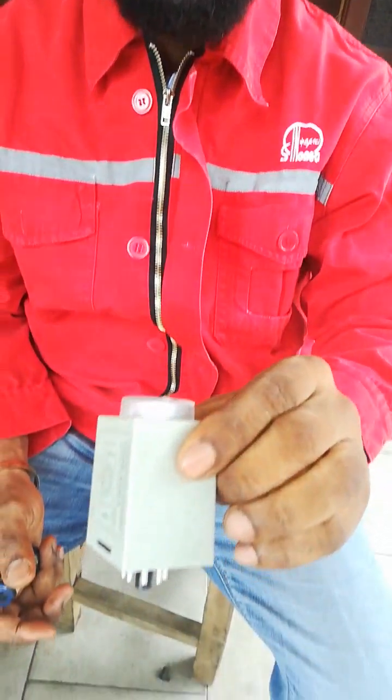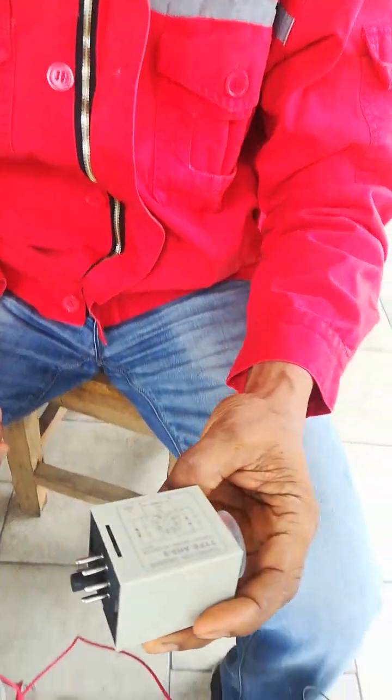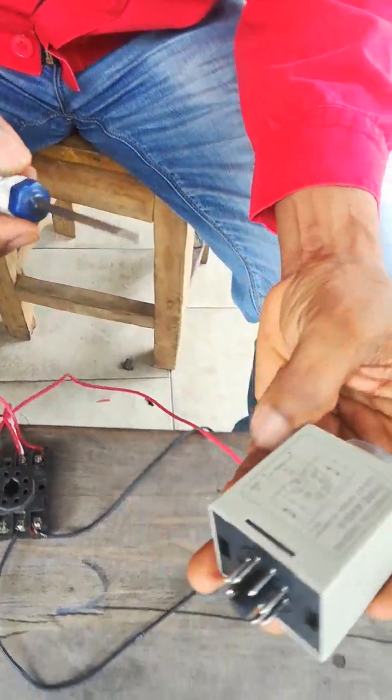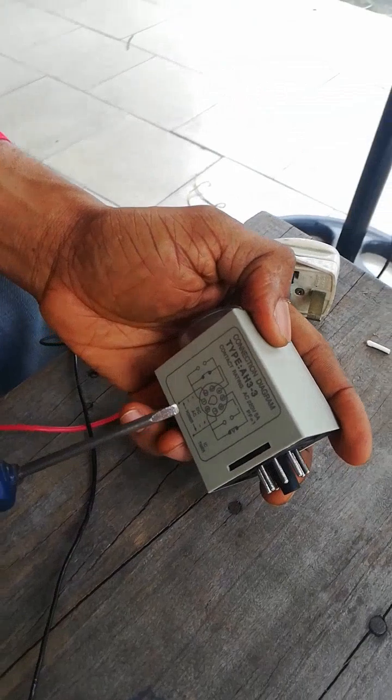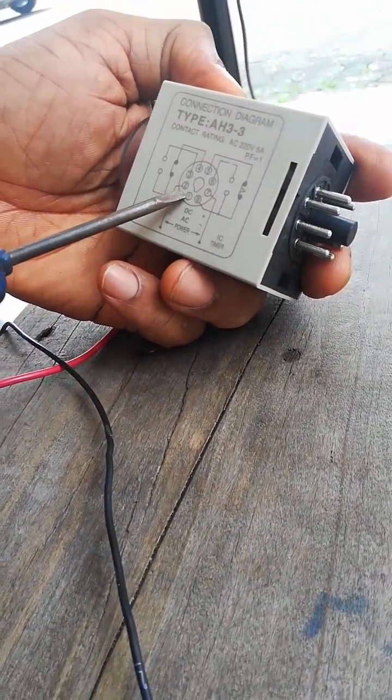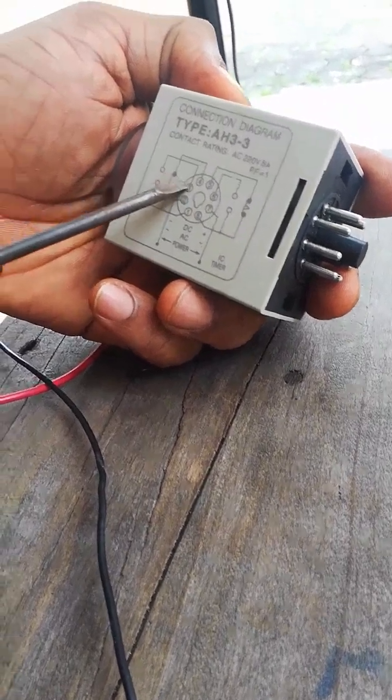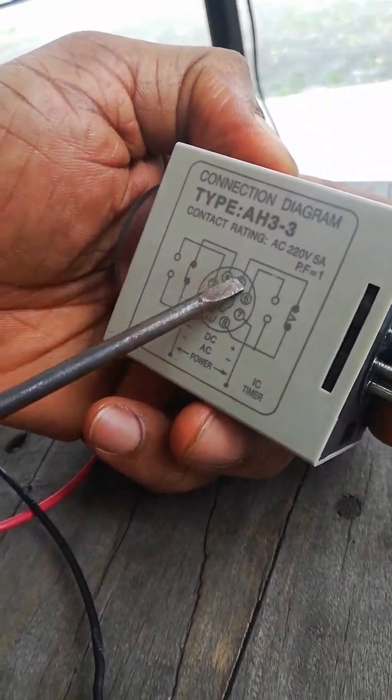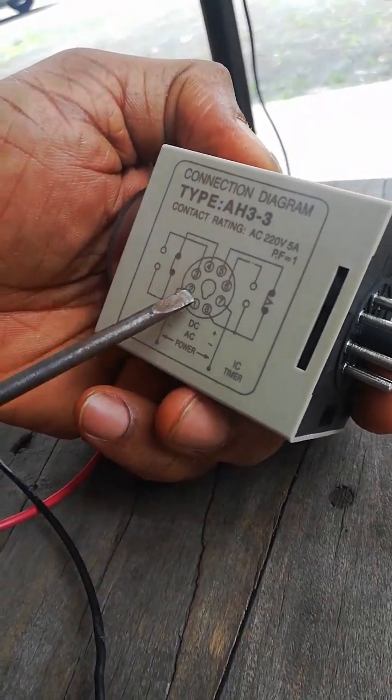Guys, today we are going to be talking about the timer, the uses, the connections, and some other applications of the timer. Now we are going to start with the connection. If you look here, you see the connection. You see 1, 2, 3, 4, 5, 6, 7, 8.